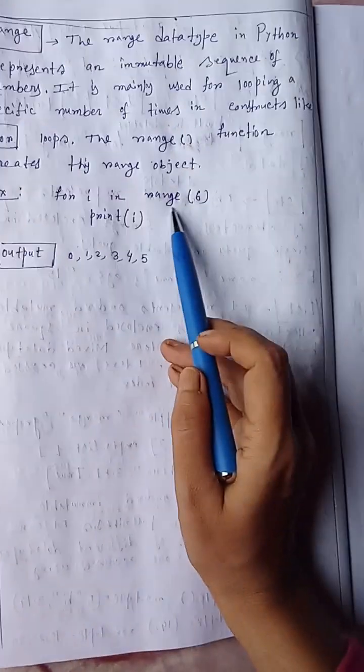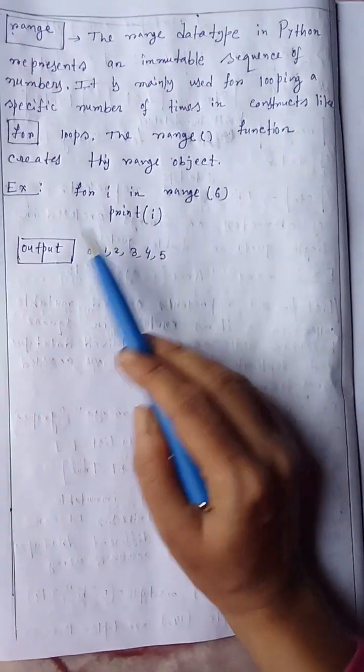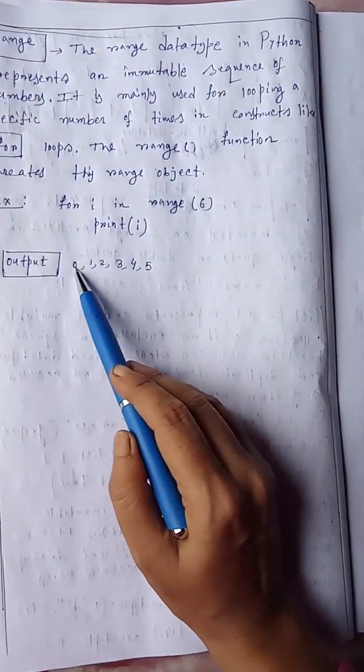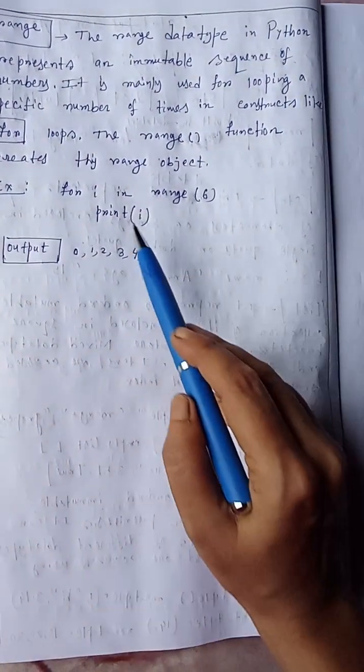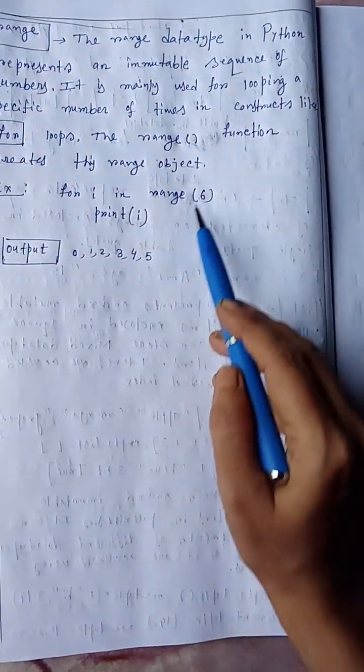Example: for i in range(6): print(i). So the output will be 0, 1, 2, 3, 4, 5 since all these numbers are less than 6.